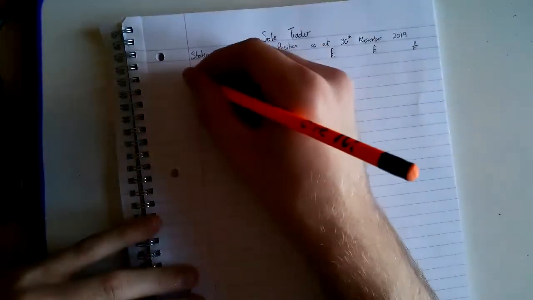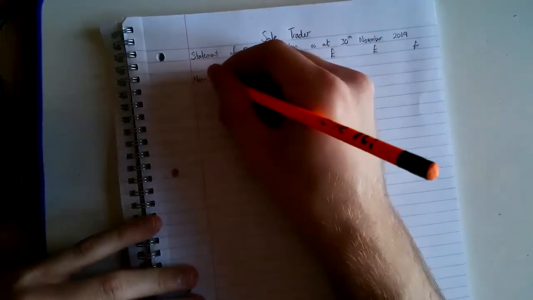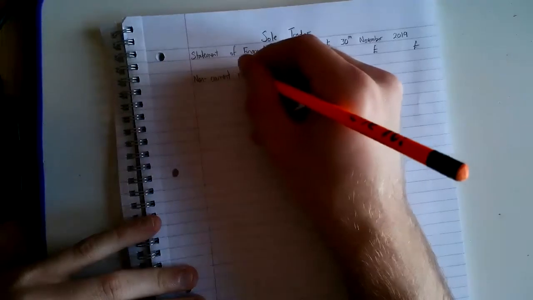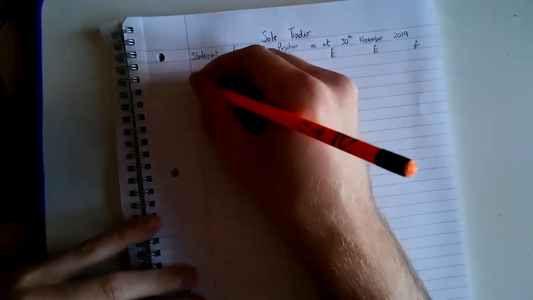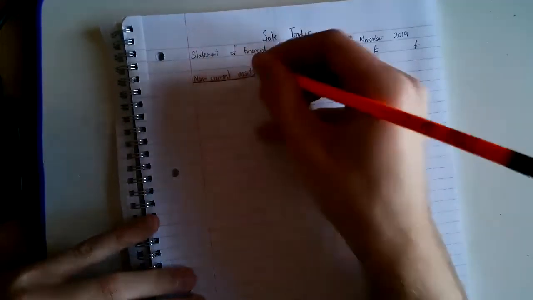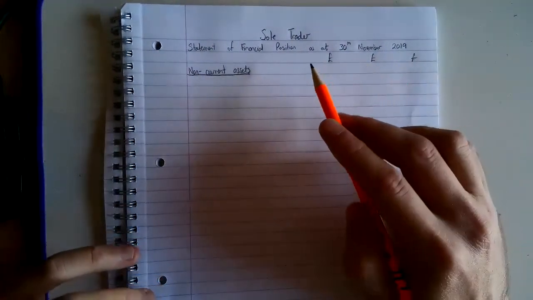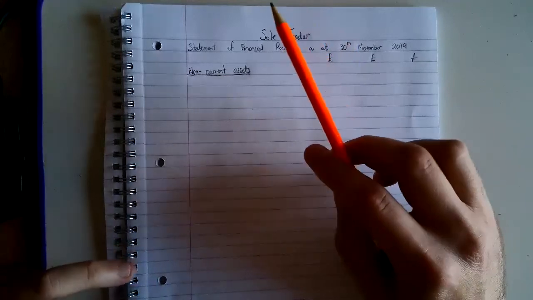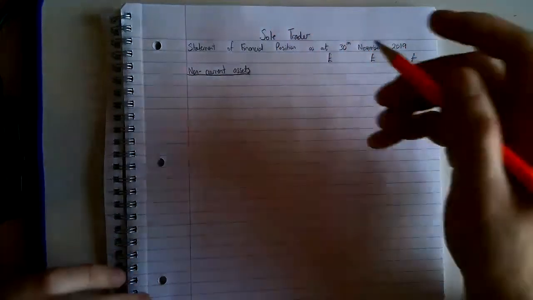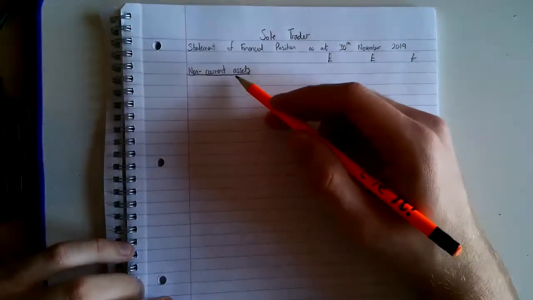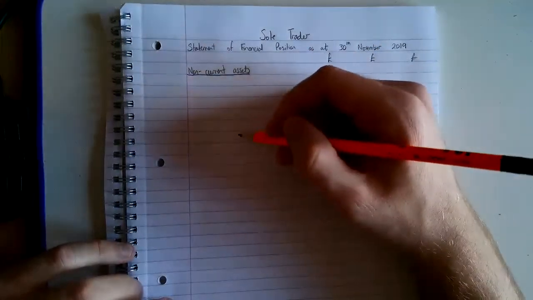So we start this off, again, we've got three columns. Let's have our non-current assets at the top. Now there's a couple of different layouts for this. I want to show you the one that I would use. So non-current assets, these three pound signs work the same as they do on an income statement. However, they can work slightly differently for non-current assets if you've got multiple ones.